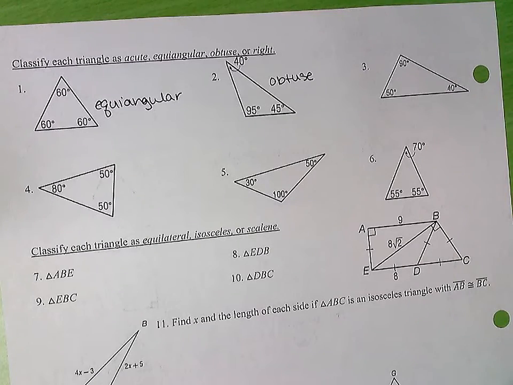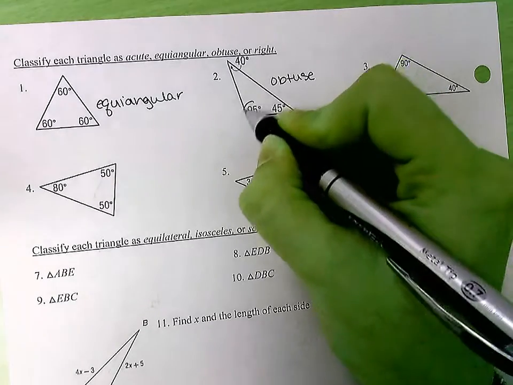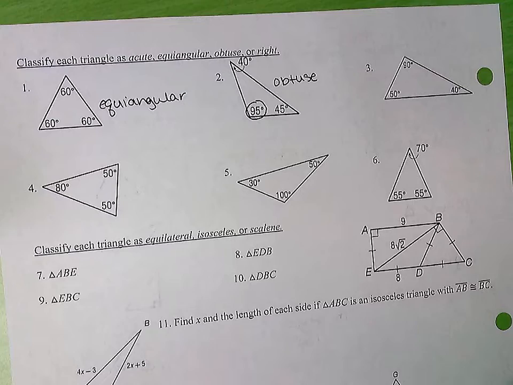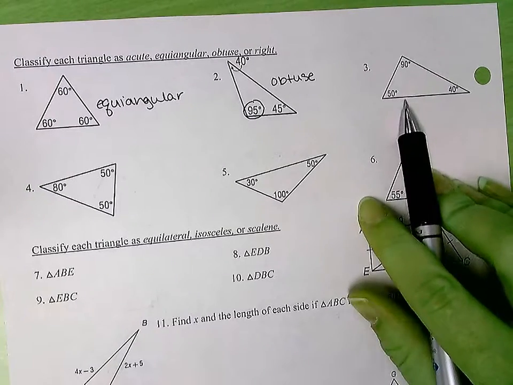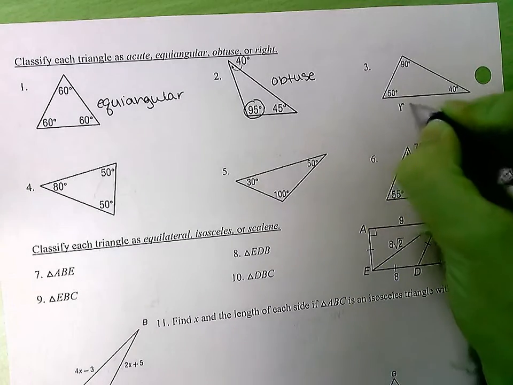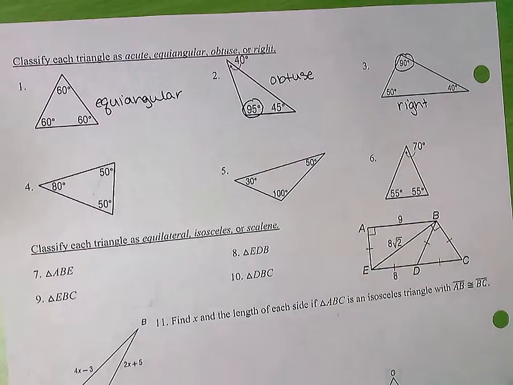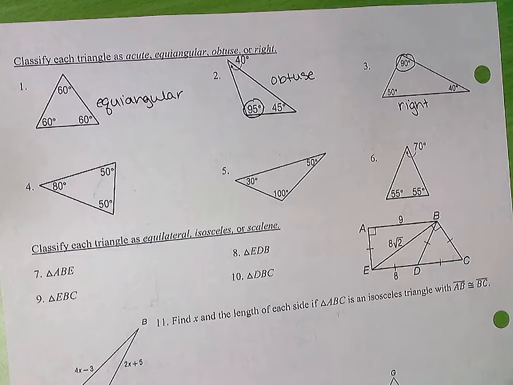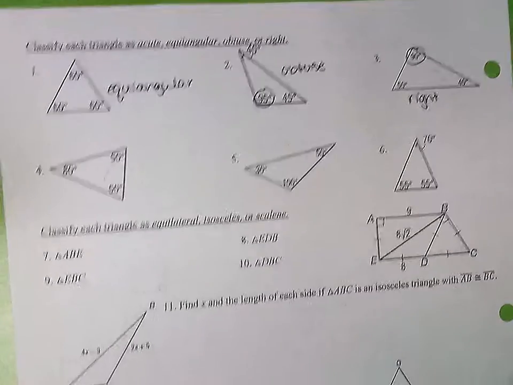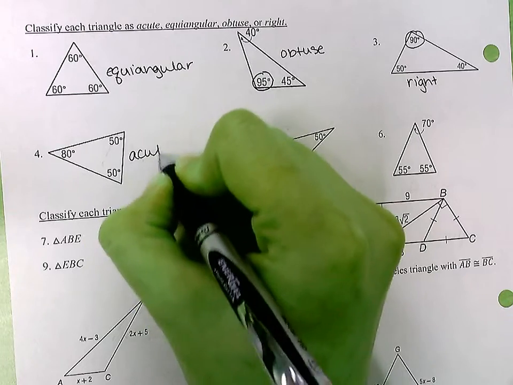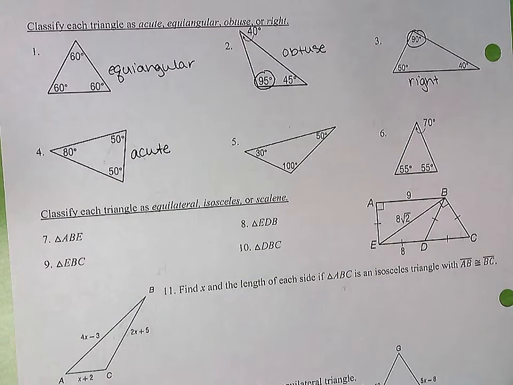It is obtuse. You do have one angle here that is greater than 90. Number 3 is a right triangle. You have a 90-degree angle within that triangle. Number 4 is acute. All three of your angles are less than 90 degrees.